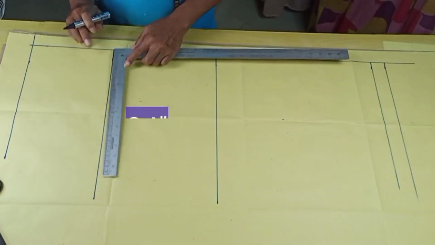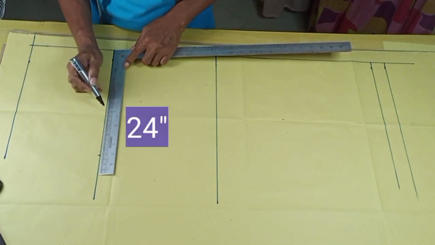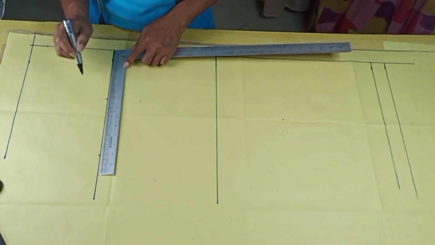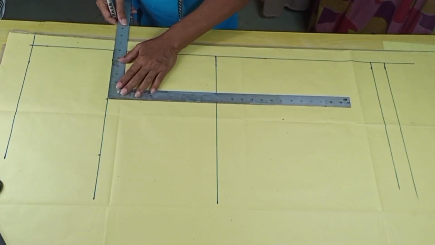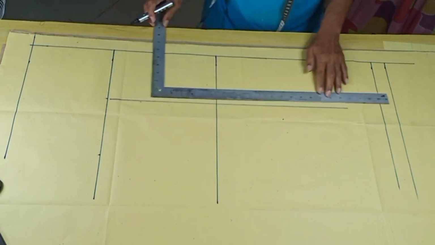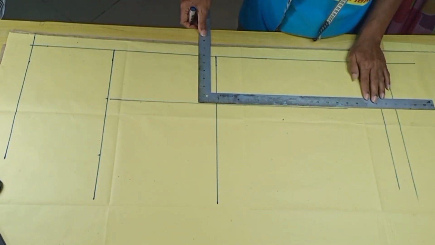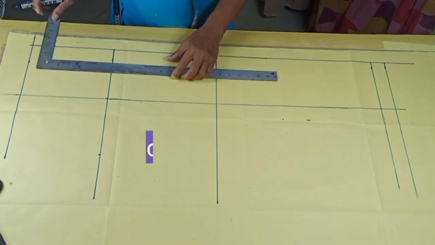Using the shorthand of the ruler, look for 24 at the 1/2 portion on it. Mark it. Also at 1/2, which is 12. 24 is our thigh measurement. And from mark 12, square it downward up to the bottom. Also upward. And this is now our center line.